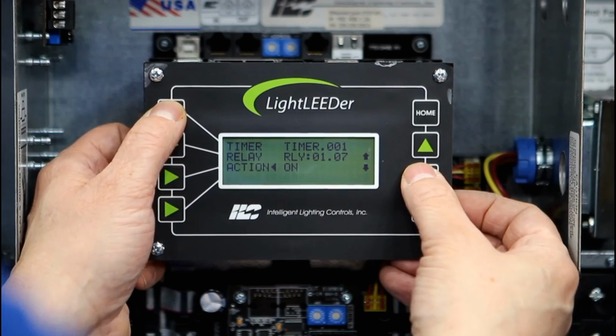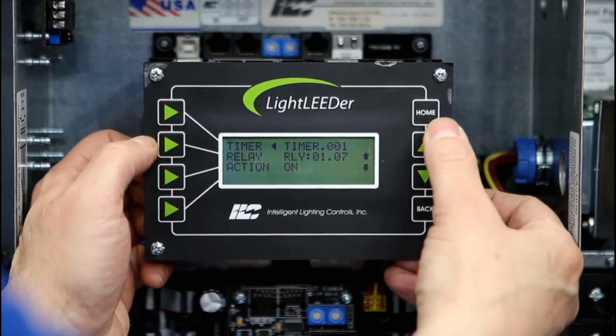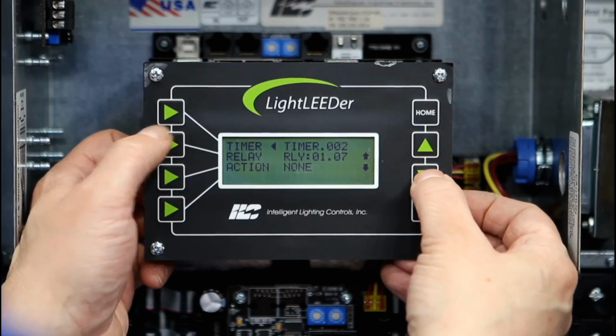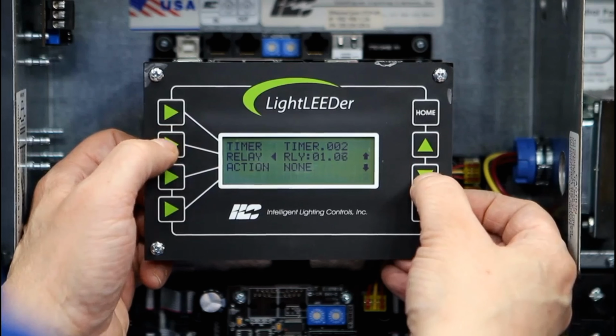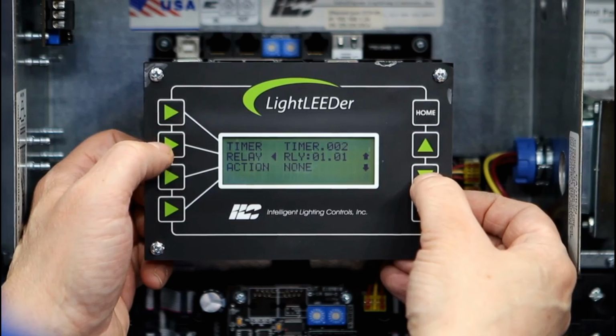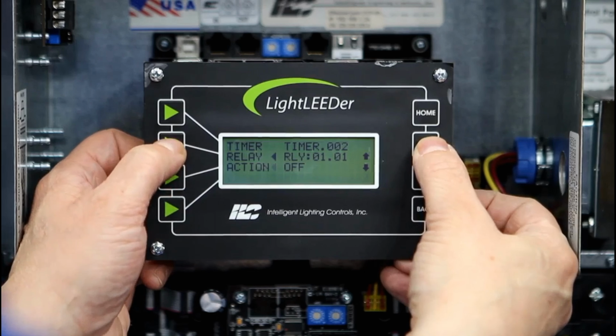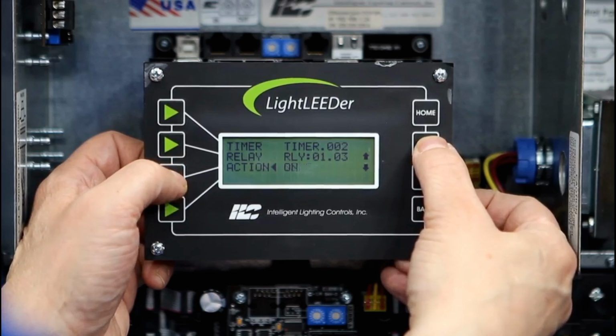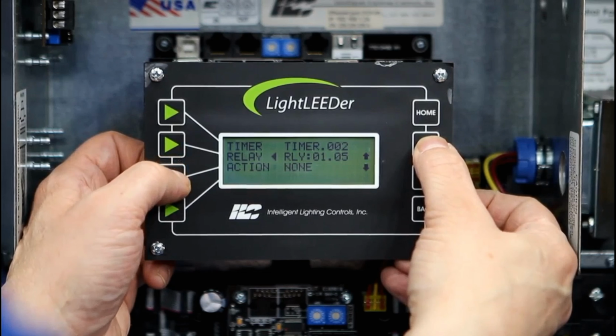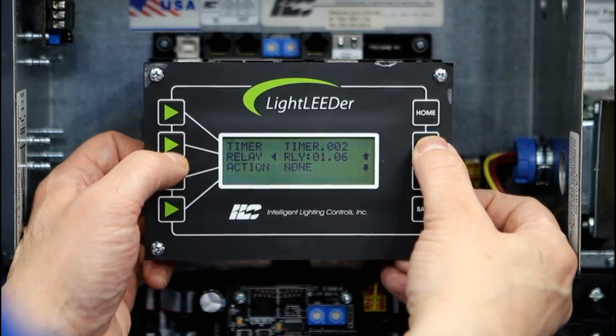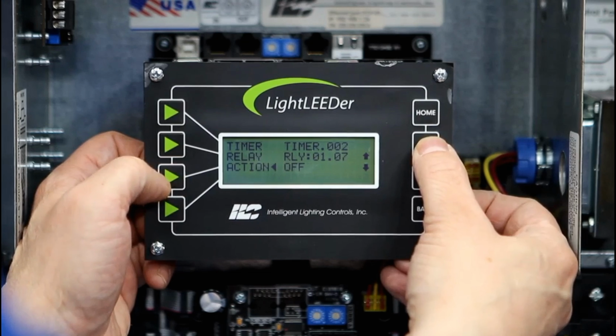Now we can go up here to timer, choose the timer line, and we can go to timer 2. Now we could map these in reverse, or we can just go back to the beginning, and we can choose action is going to be off, 3, off, 5, off, 7, off.